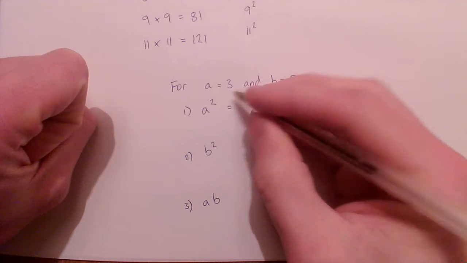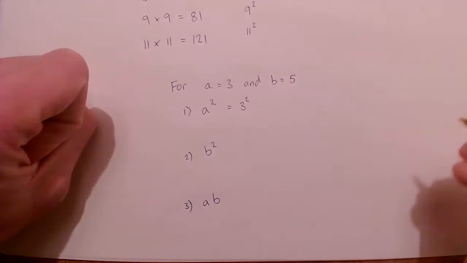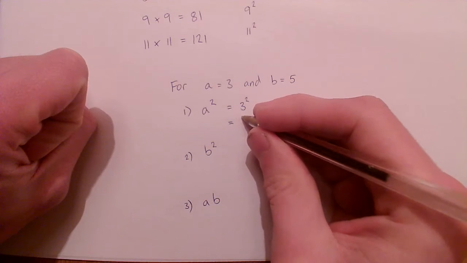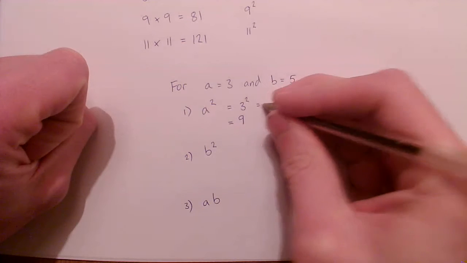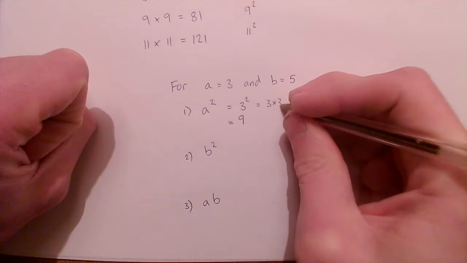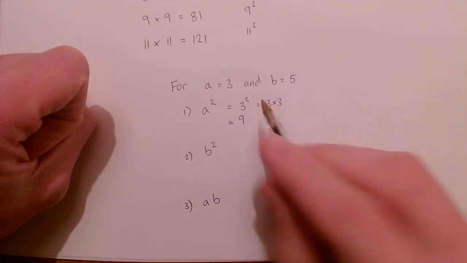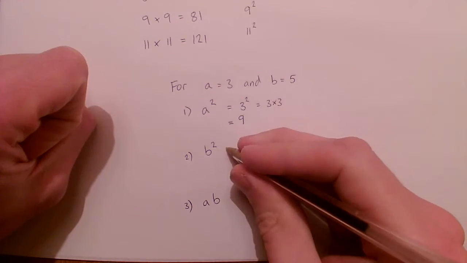So a squared. Now we replace the a with the number. So that becomes 3 squared. You can check 3 squared is 3 times 3, which is 9. If you want to write that as a step, that might be worth it. 3 times 3. To remind you, that's what squared means. It's not 3 times 2. Not timesing it by 2. You're timesing it by itself.